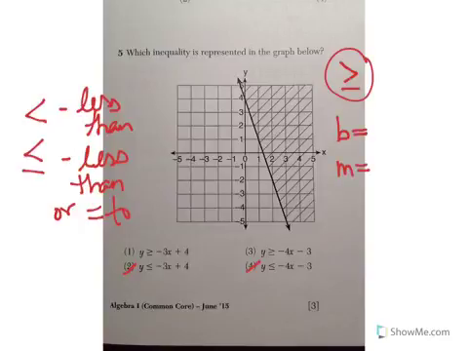Well, our b value is where it crosses the y-intercept. That would be at 4. And our slope is going to be a negative, and we're dropping 1, 2, 3 down to the right 1, so our slope is negative 3 over 1, or you could just write it as negative 3. So it has to be choice 1. Y is greater than or equal to negative 3x plus 4.